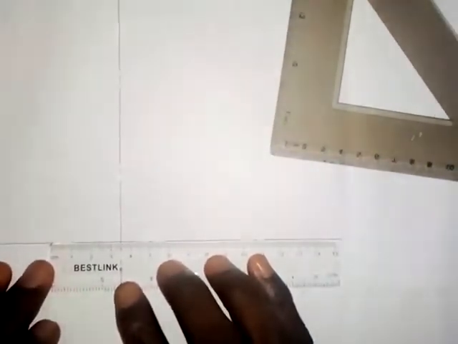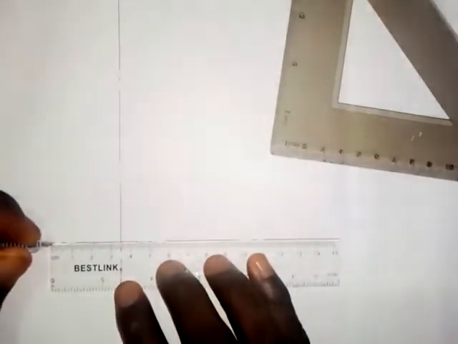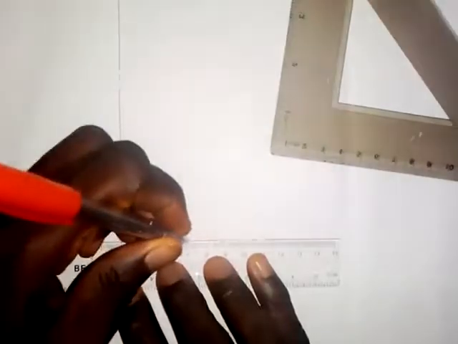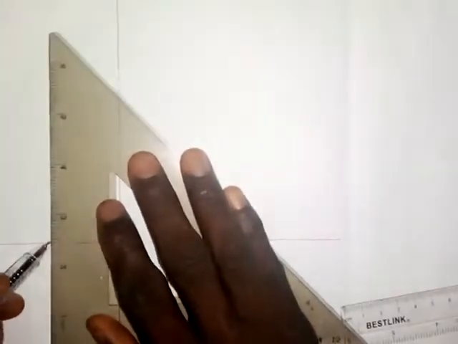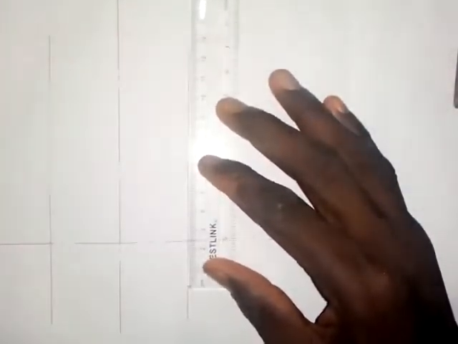So the length of the cylinder is 70 millimeters. So I will take 35 from this point here, 35 to the left, and also 35 to the right. Then here I will draw a vertical line. It goes up like this. Also, I will draw a vertical line here. Don't forget that the diameter of the circular part of the cylinder is 40 millimeters.